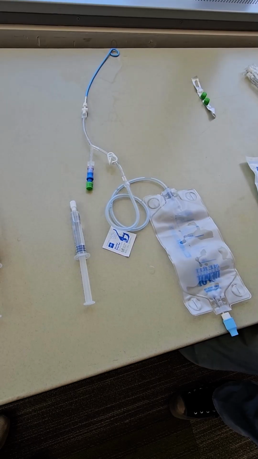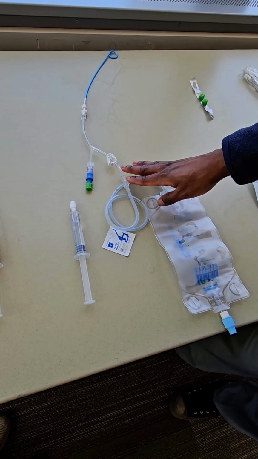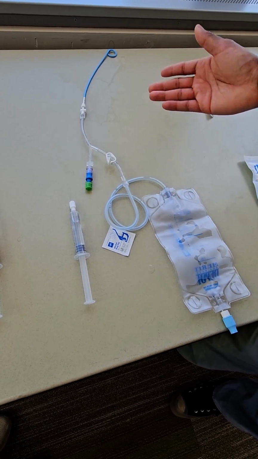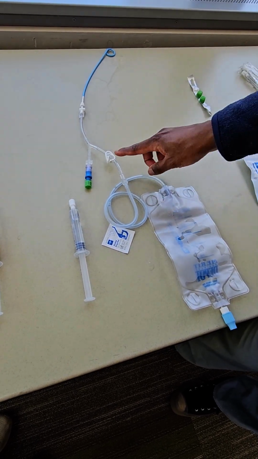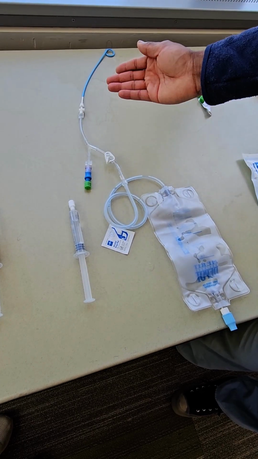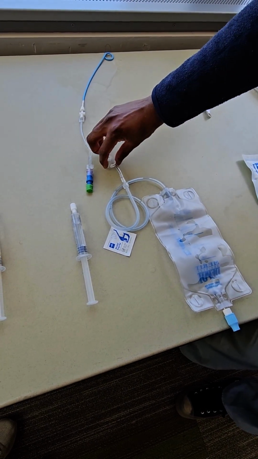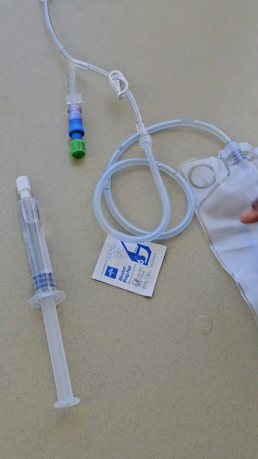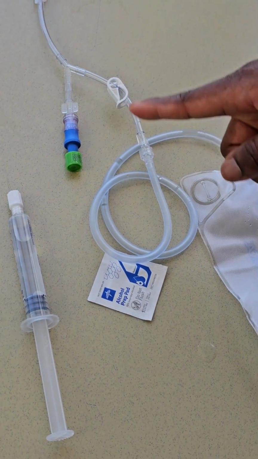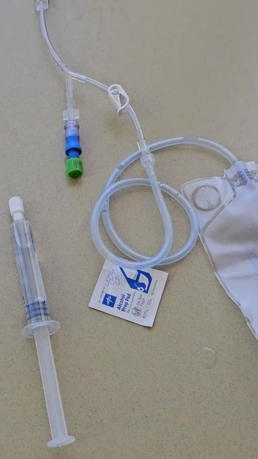The way the Y connector system works is via path of least resistance. So as long as this clamp is open, the fluid will naturally drain into the bag. If we close this clamp, the fluid will not drain into the bag, but it also helps us in terms of how we flush the system.